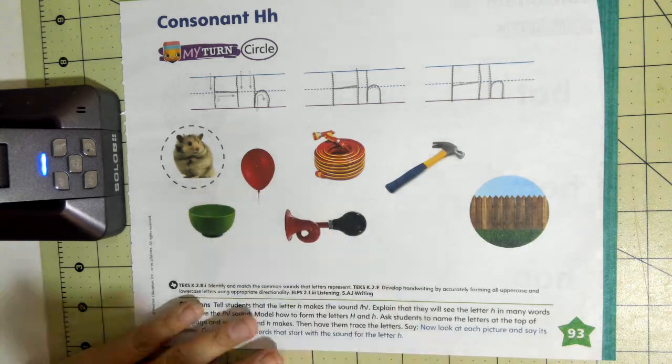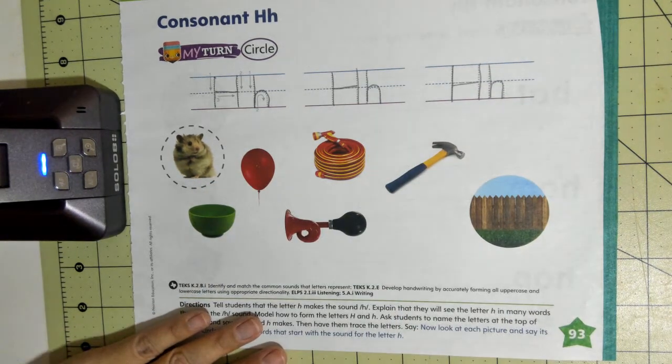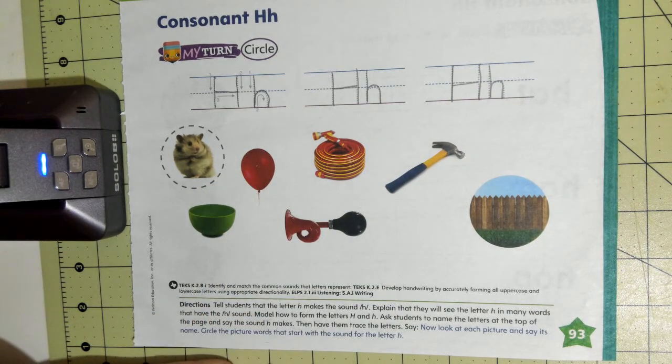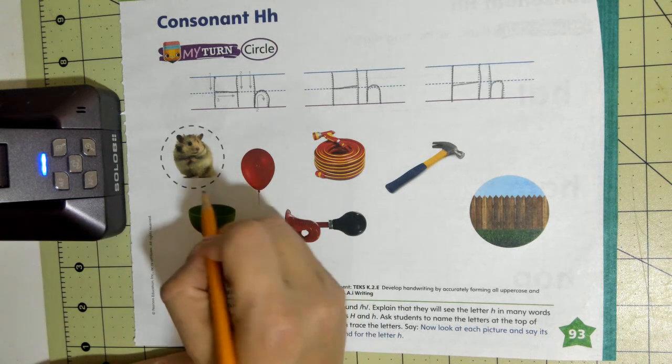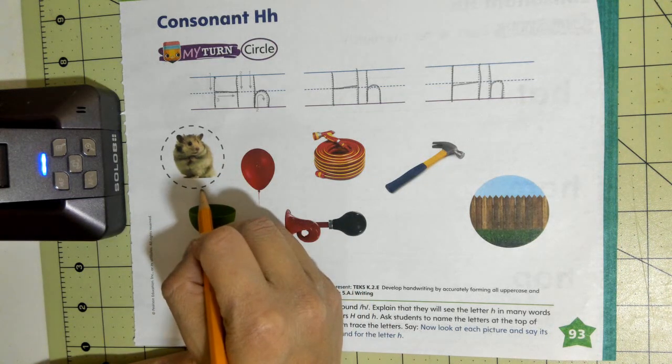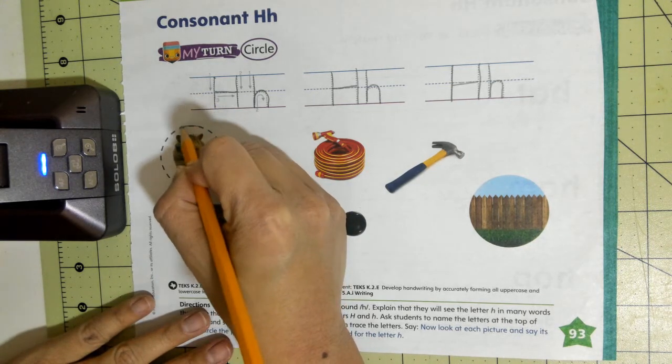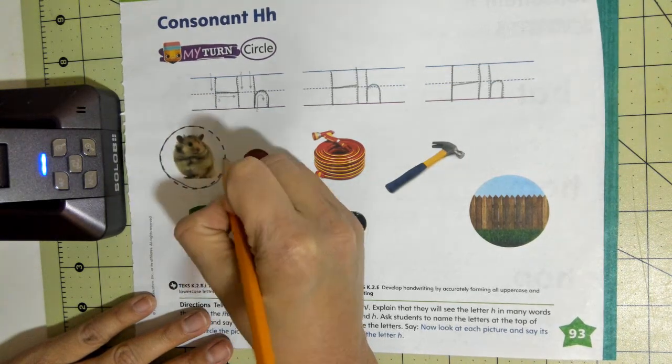Then you're going to identify the words that begin with the letter H. Okay, so let's look for the pictures of the words that begin with the H. So the first one is done for us in an example. That's a hamster. It does begin with H, that's the first sound we hear.